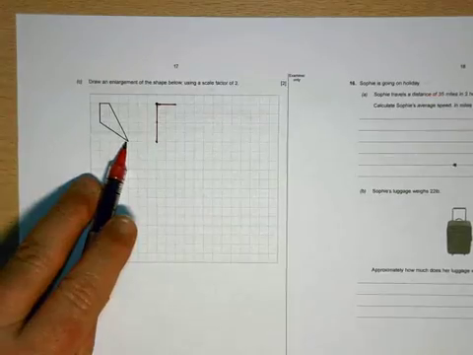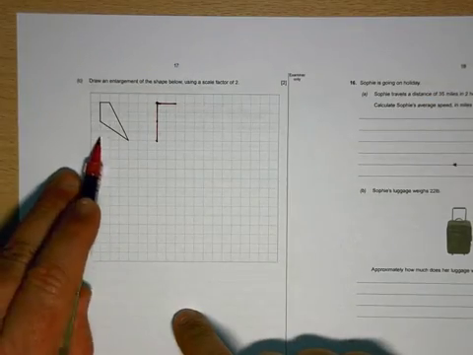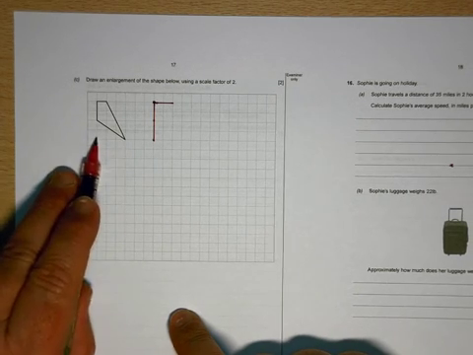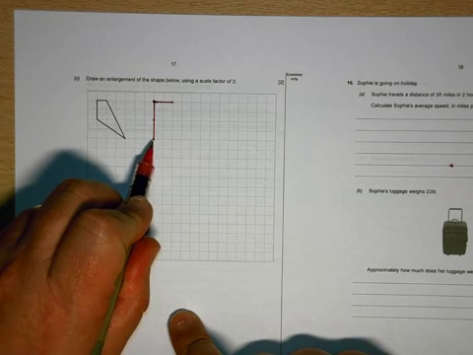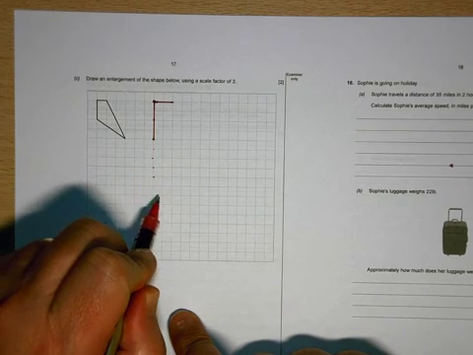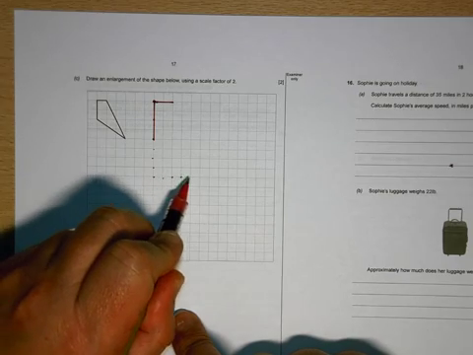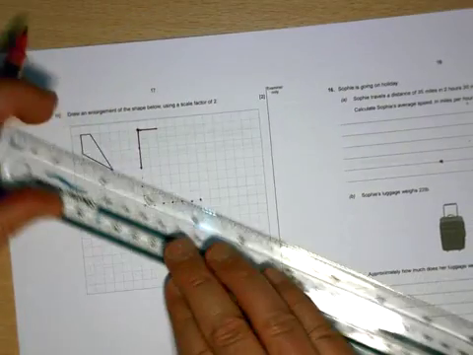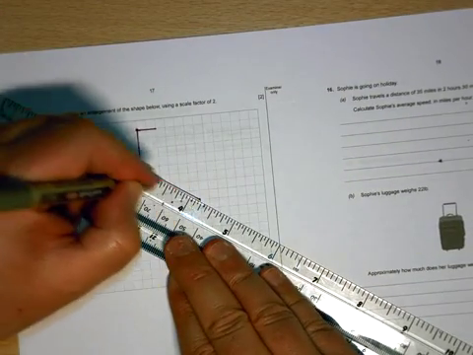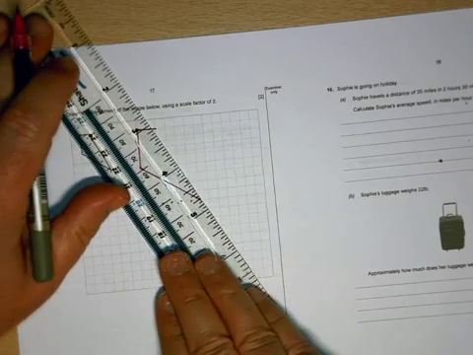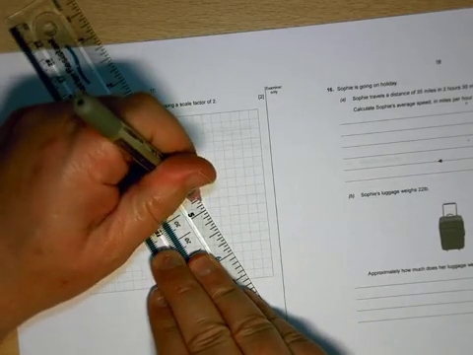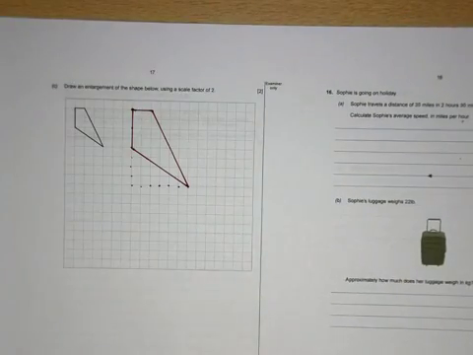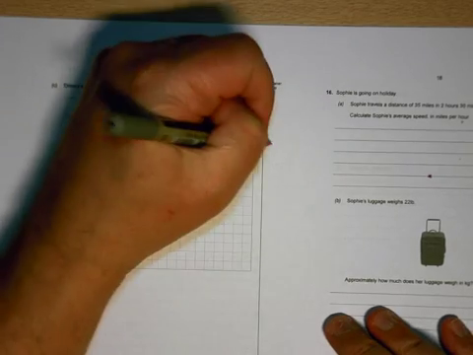Now to get to that point from there, I have to go down 2 and across 3. So in the enlargement, rather than down 2 across 3, I'm going to have to go down 4: 1, 2, 3, 4, and across 6: 1, 2, 3, 4, 5, 6. So that is my enlargement of scale factor 2. 2 marks for that.